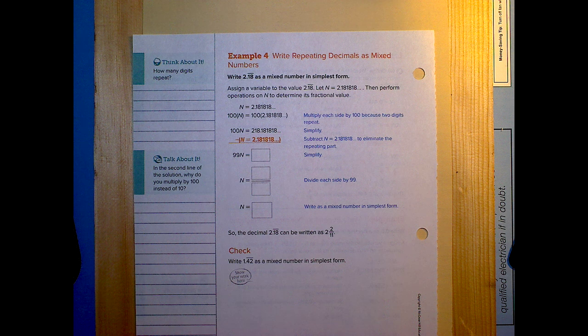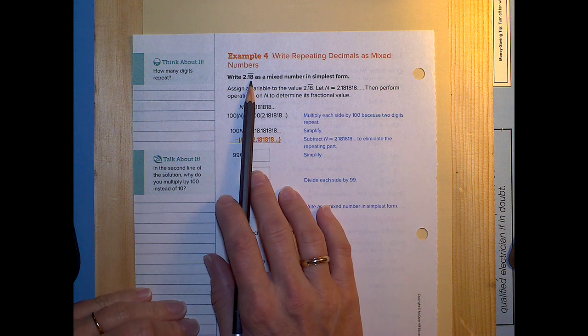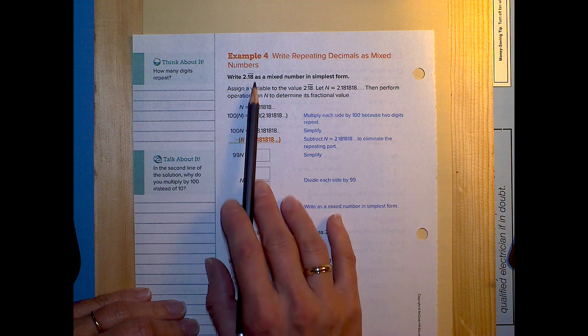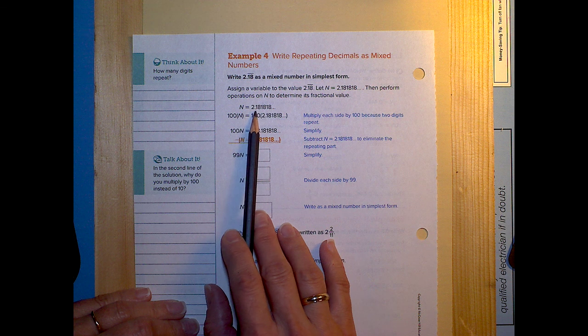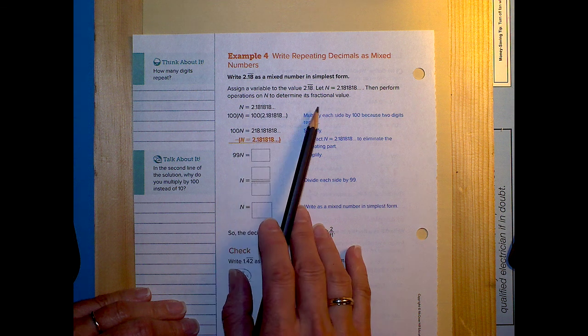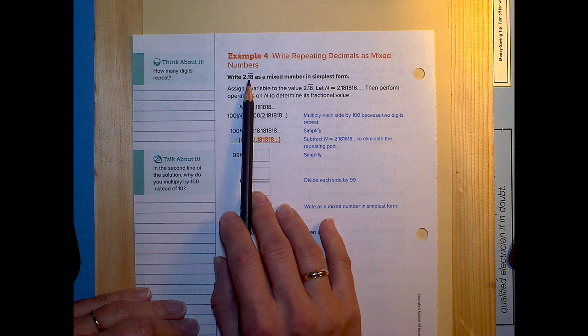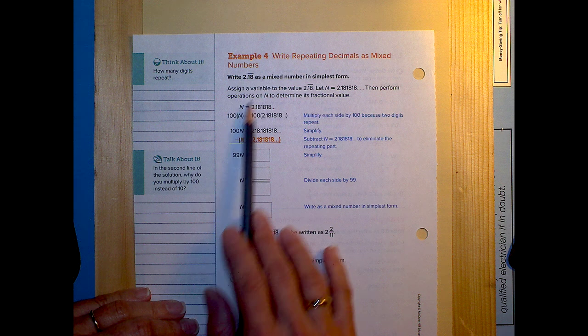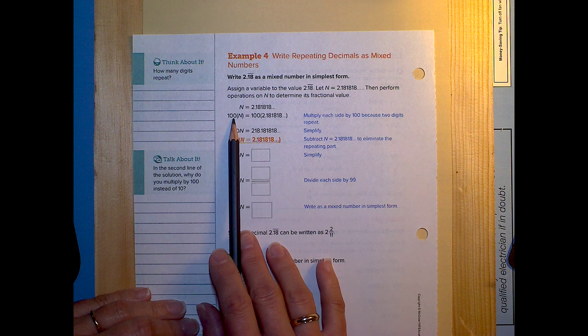Okay? But you know things have to change, right? So we have a mixed number, 2.18, with the bar notation over the 1 and the 8. So look what happens. We're going to let n be our original number. n is equal to 2.181818, and so on. Two numbers are repeating. I'm going to multiply by 100. Two numbers repeat, 2 zeros.